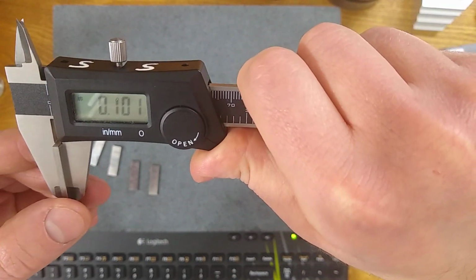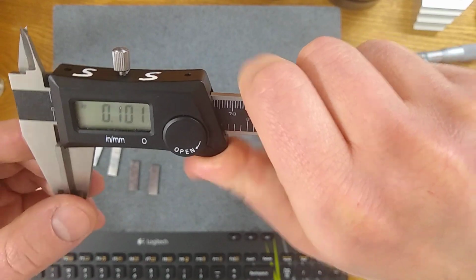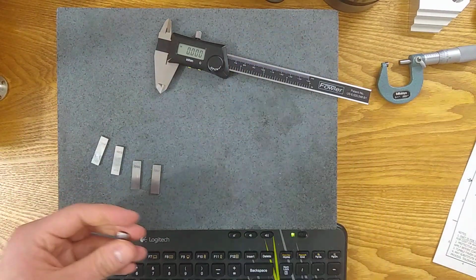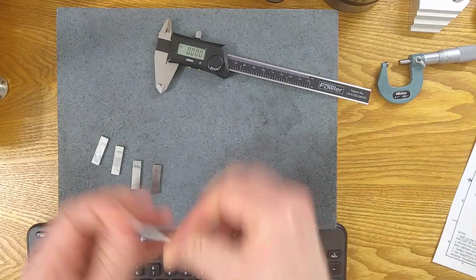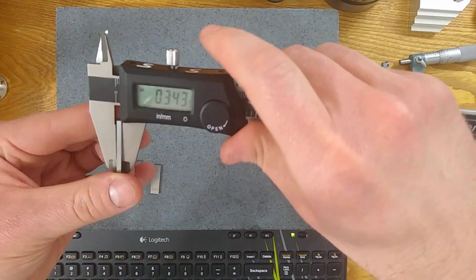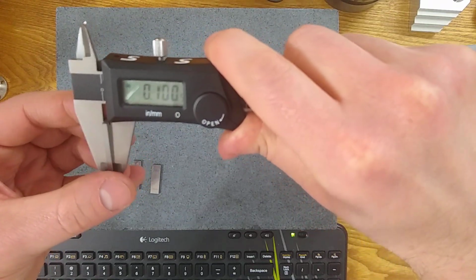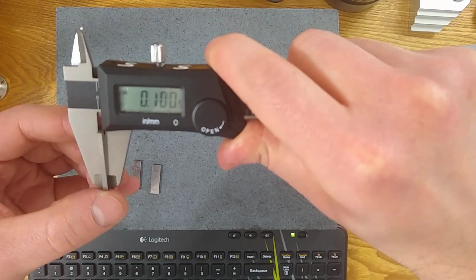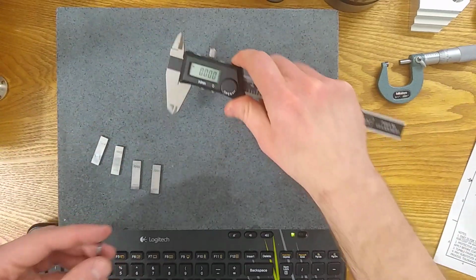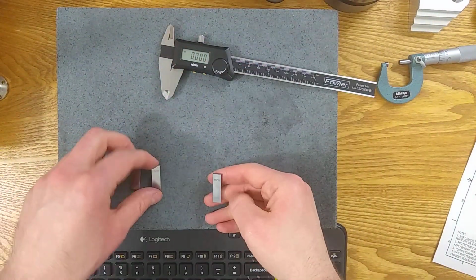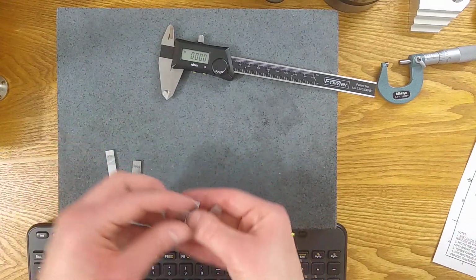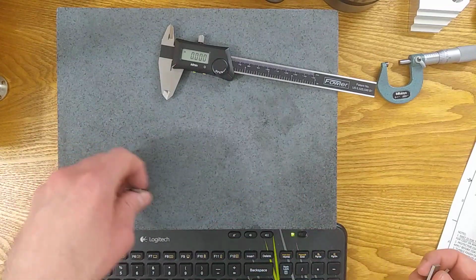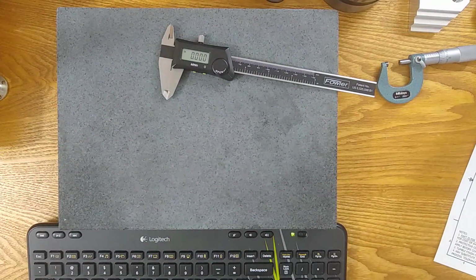It may be just a tiny bit out of calibration, or it could be that I just need to clean it off. There we go. So it's fluctuating. It's kind of in between measurements, and as I vibrate it, it's moving. But if you saw it, it was sensing some change, but it wasn't quite displaying it until it reached a point where it felt comfortable displaying it.